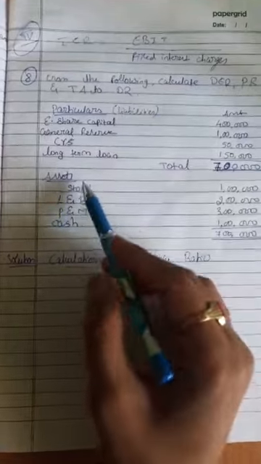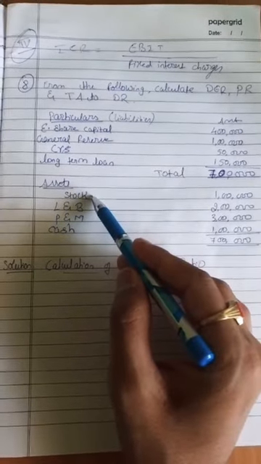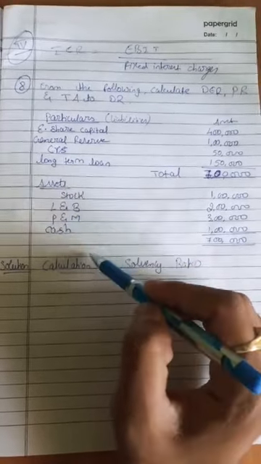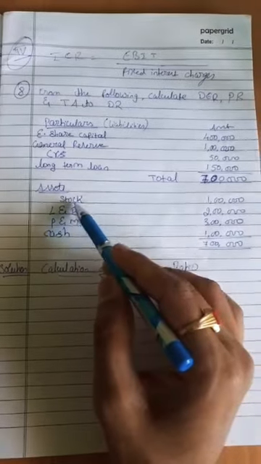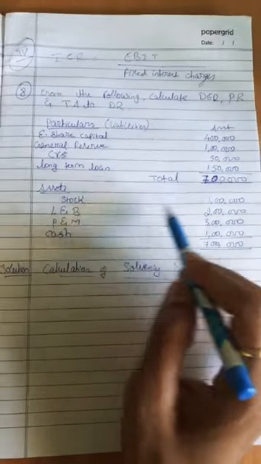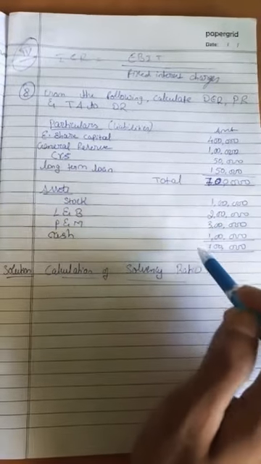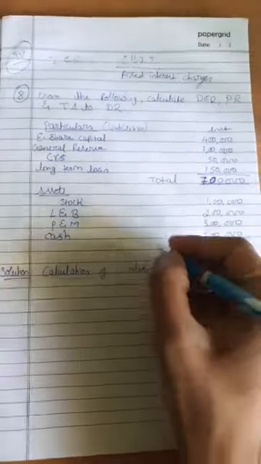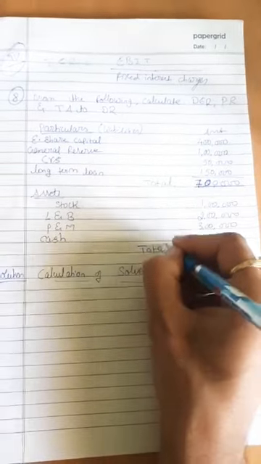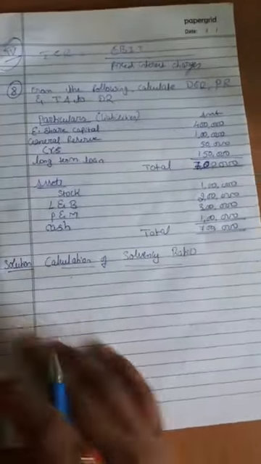Next, come to your asset side. In the assets, there is a mixture of two things, that is your fixed assets as well as current assets. That is stock 1 lakh, land and building 2 lakh, plant and machinery 3 lakh, cash 1 lakh. The total of that is the same, 7 lakh. Now we need to classify.